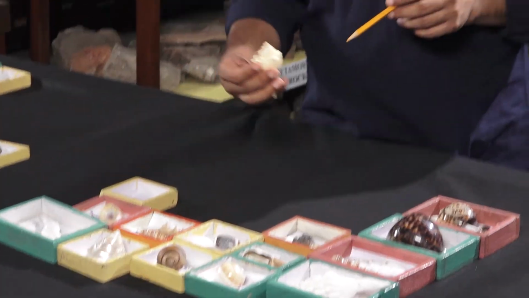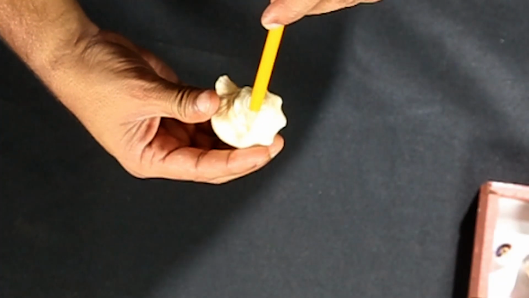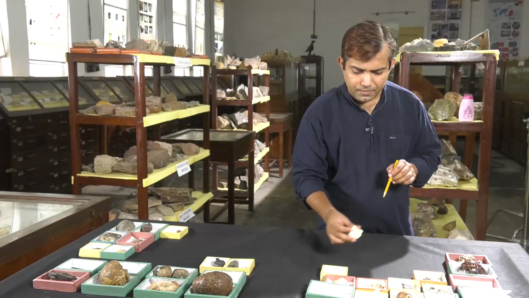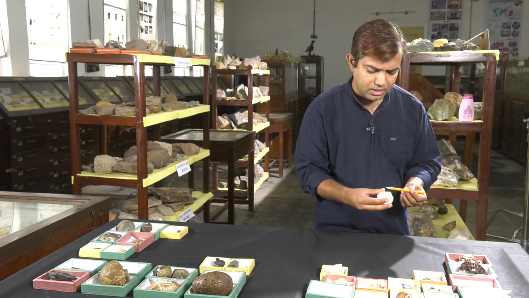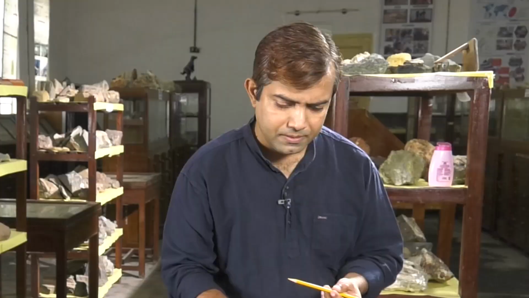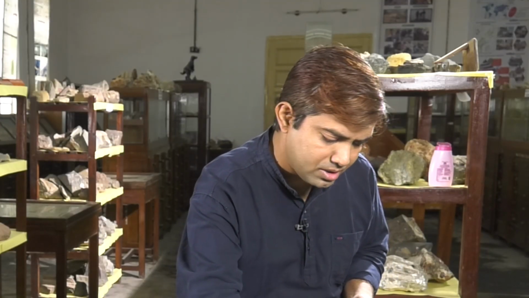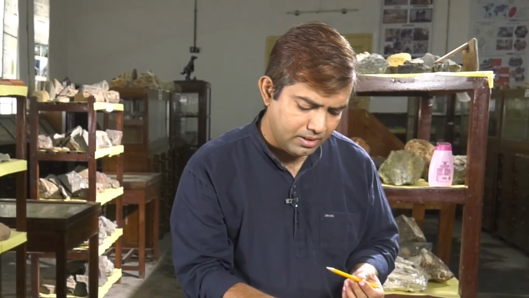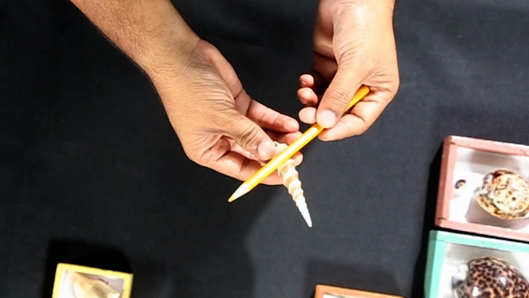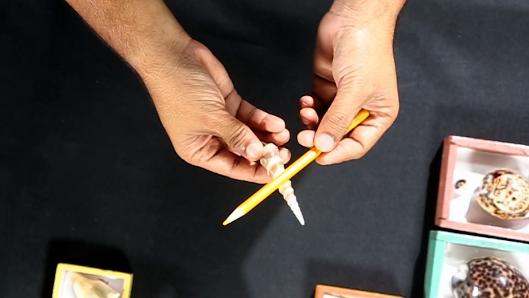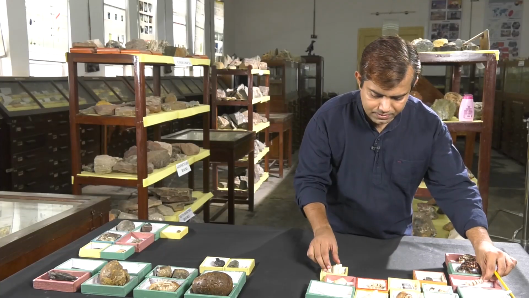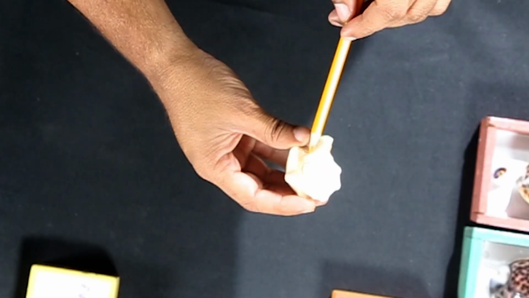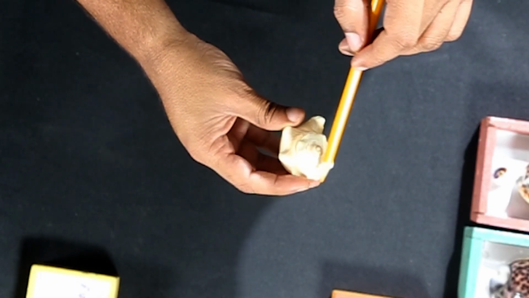You can also see here the suture is almost horizontal, and then if you see Trochus, it is a little bit inclined. In Turritella, you have an inclined suture. So, you can have the inclined as well as the horizontal suture.